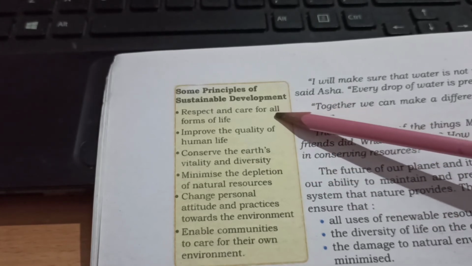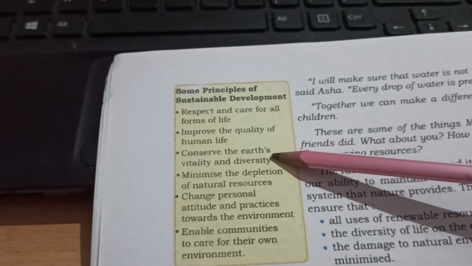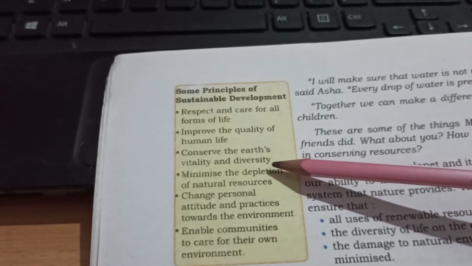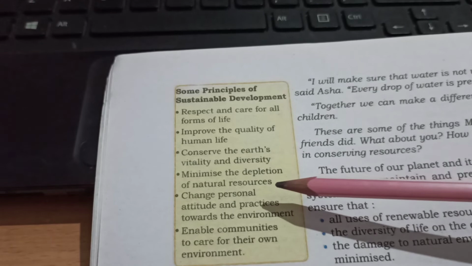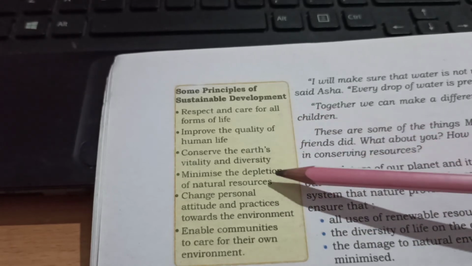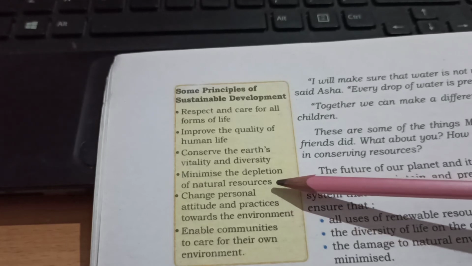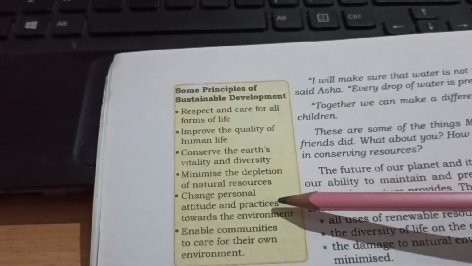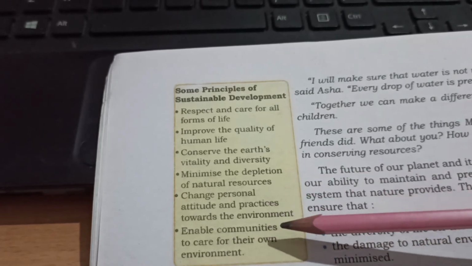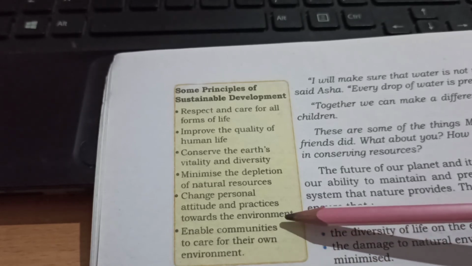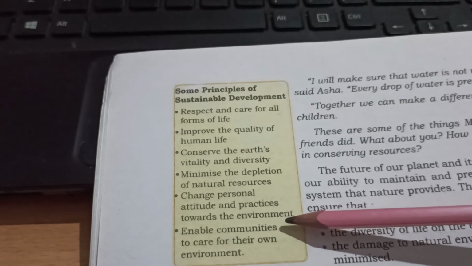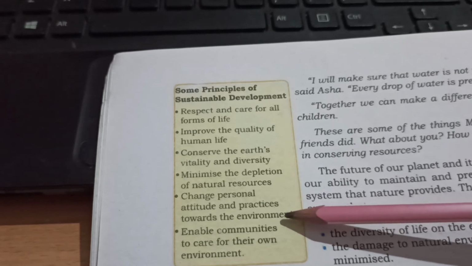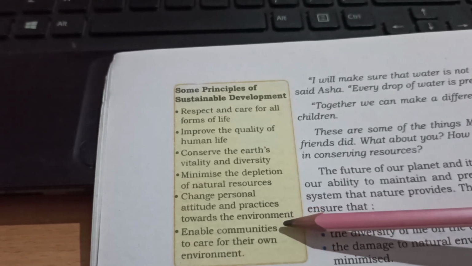If you care for all the forms of life, it conserves the earth's vitality and diversity also. Different varieties of animals and birds exist on the earth. Otherwise, they become extinct. Next, if you use the resources judiciously, it minimizes the depletion of natural resources. Next one, change personal attitude and practices towards the environment. I told you, instead of taking a shower bath, if you take a bath with one bucket of water, you can minimize the use of water. In that way, you can change your personal attitudes and practices towards the environment.